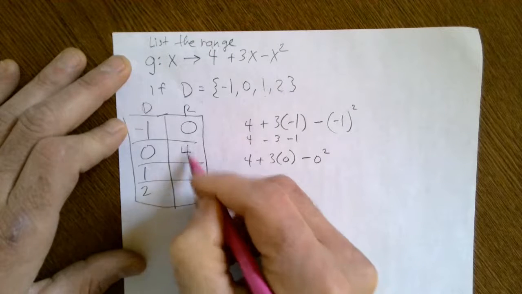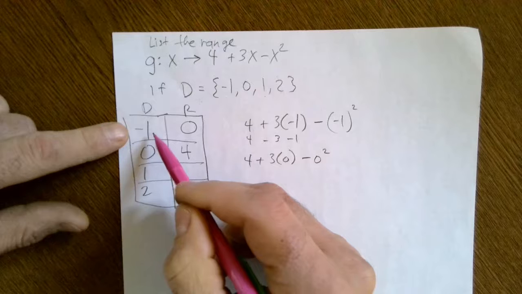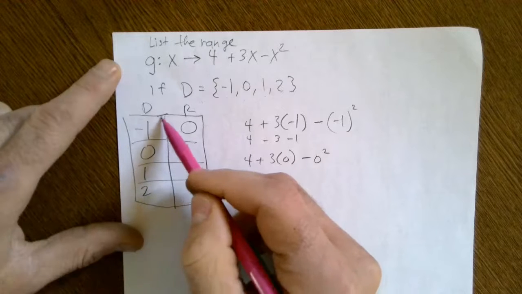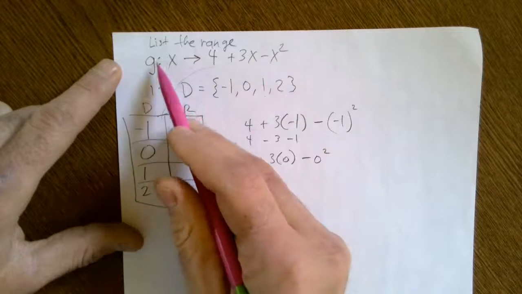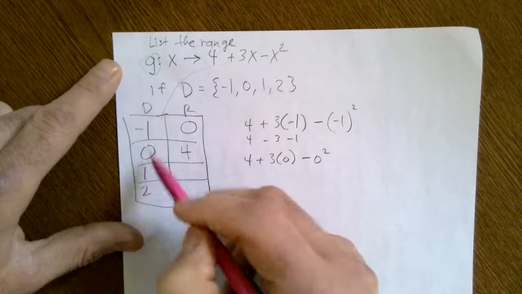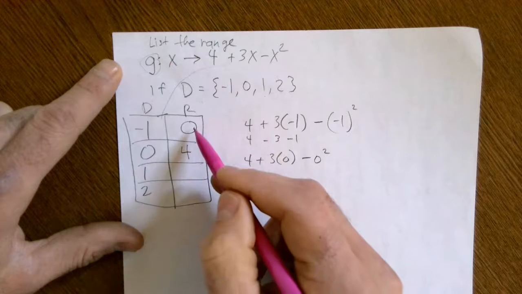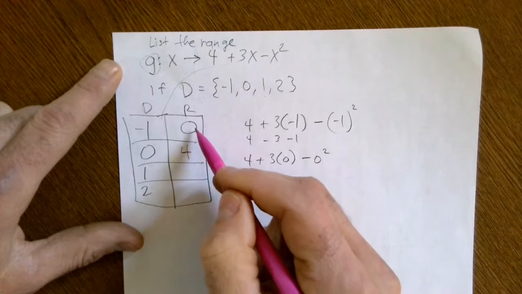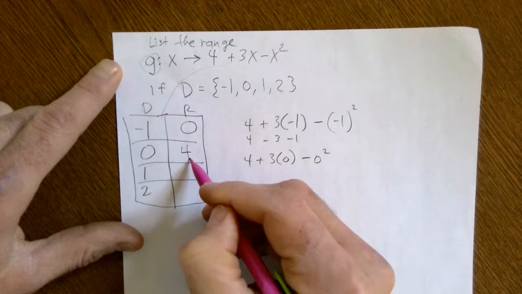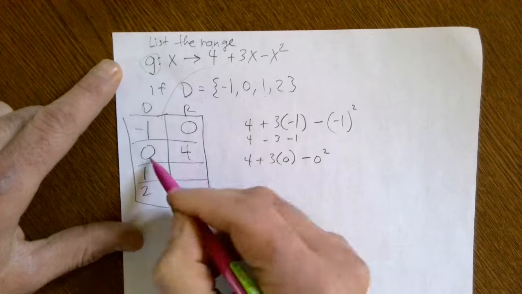That's 4. So what I'm doing is taking each one of the domain numbers and plugging it in wherever there's an X to give me what G would be if X is this number. So 4 is the value of G when X is 0.